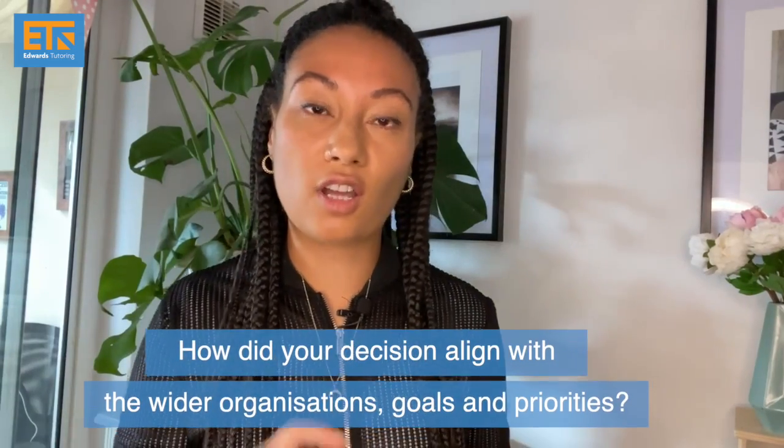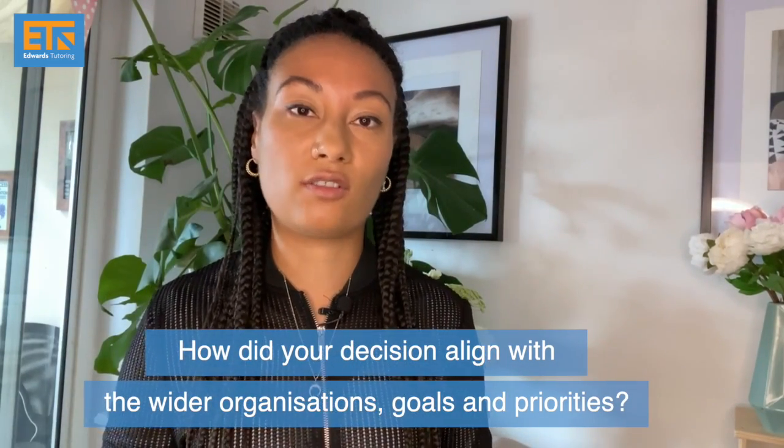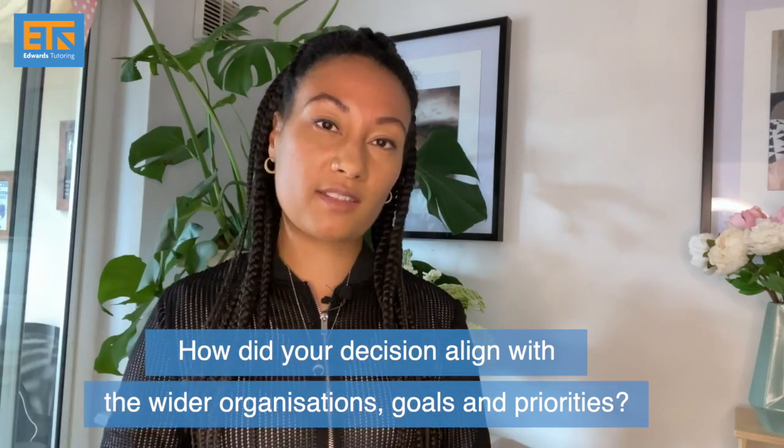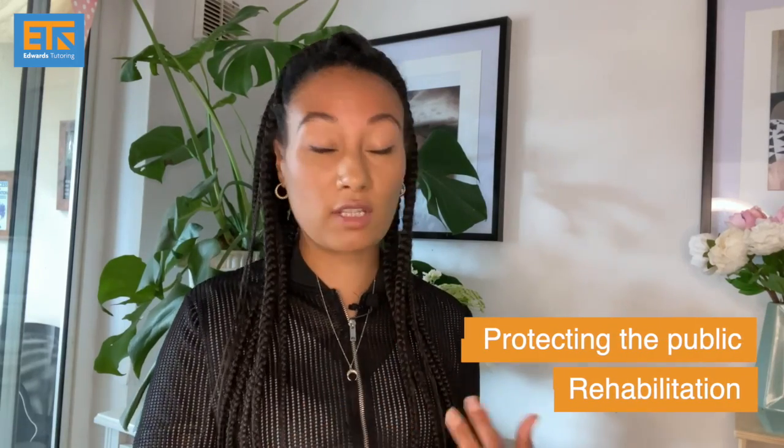How did your decision align with the wider organisation's goals and priorities? So this one might be a bit difficult for you to get in the frame of mind of addressing, but essentially it is about what is the purpose of the probation hostel, because we're using that scenario of the drugs. What is the purpose of probation? The purpose is protecting the public, rehabilitation.